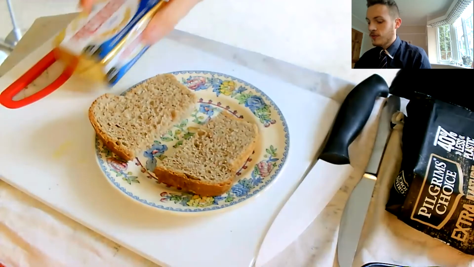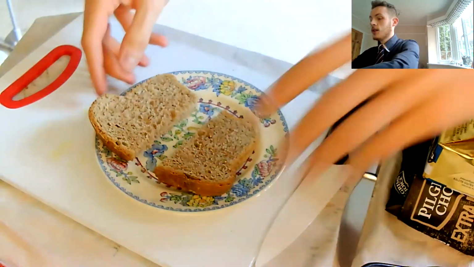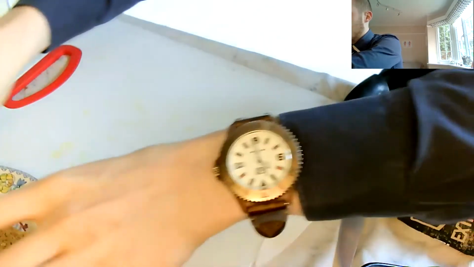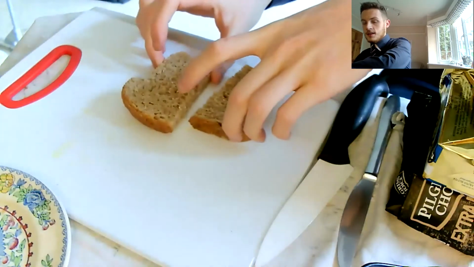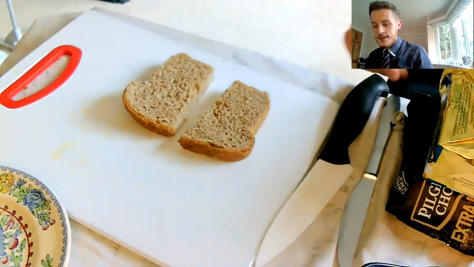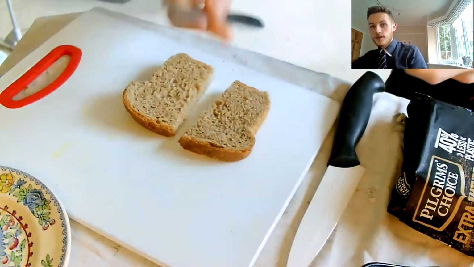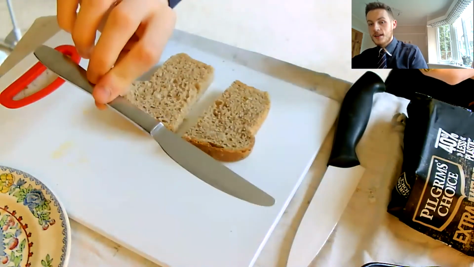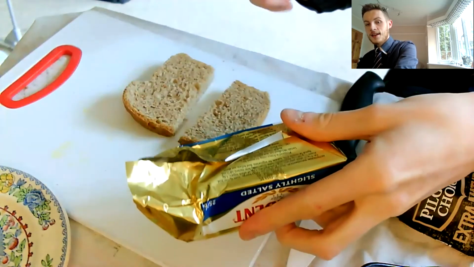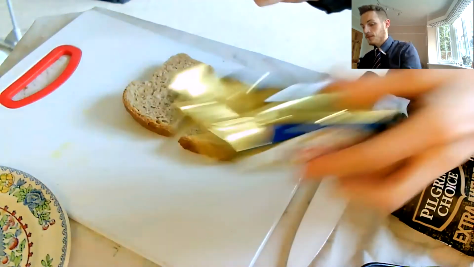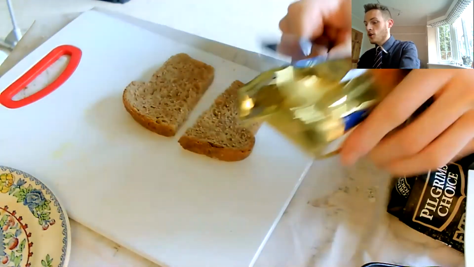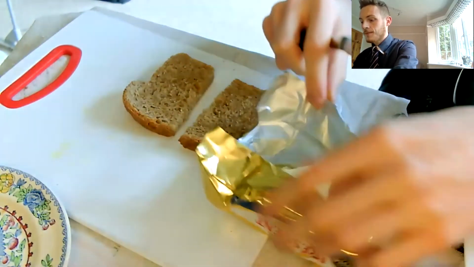So I might say something like, if I move some of these things out of the way, first get your 2 slices of bread and use, where are you? There you are. And use the spreading knife to gently spread on some butter. So that might be something that I would do first. So I'm going to get my butter.